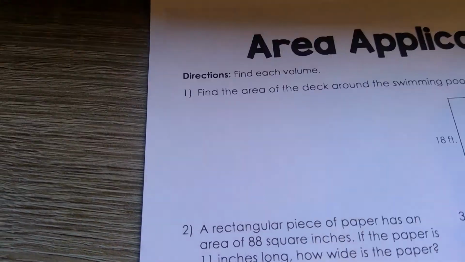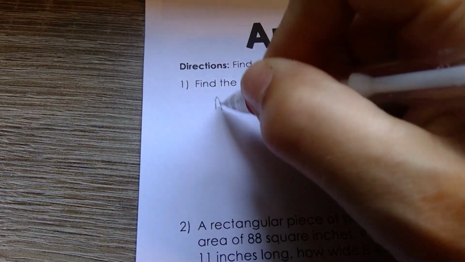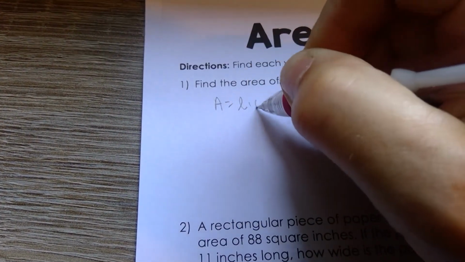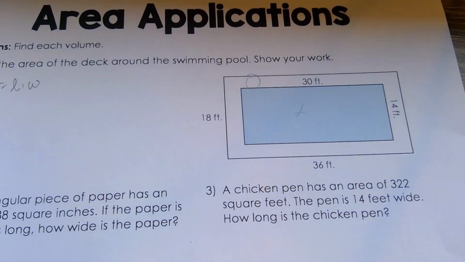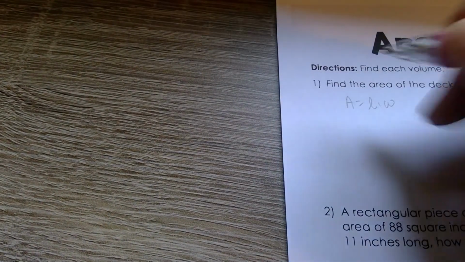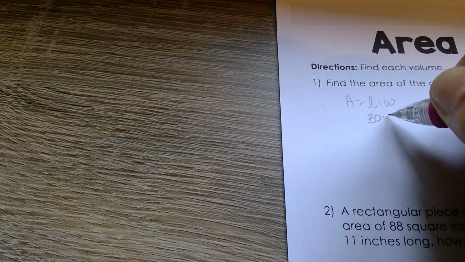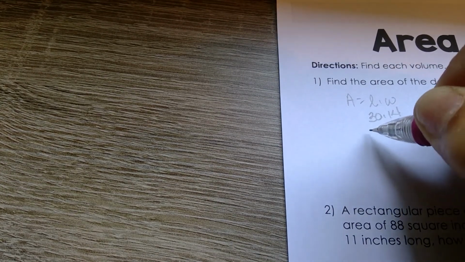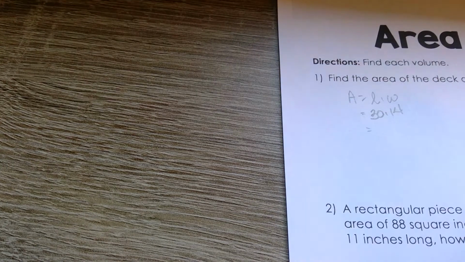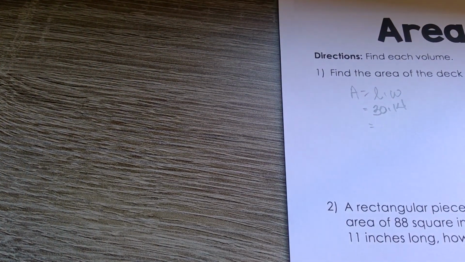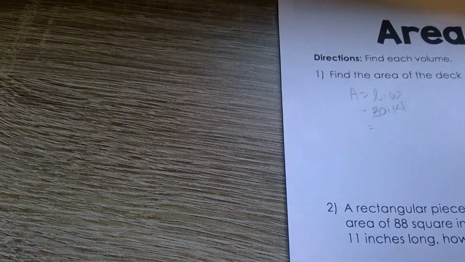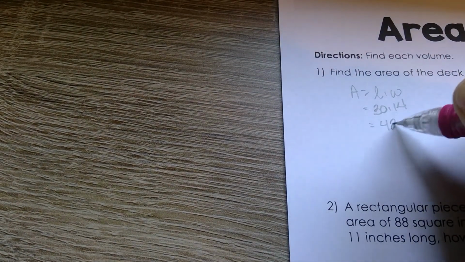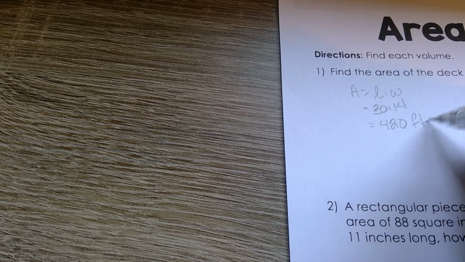There we go. All right, so the area of the pool is length times width, and our pool area is 30 by 14. So we'll say 30 by 14. And that's 420. So our pool is 420 square feet.